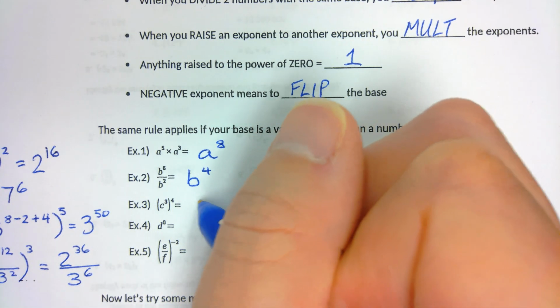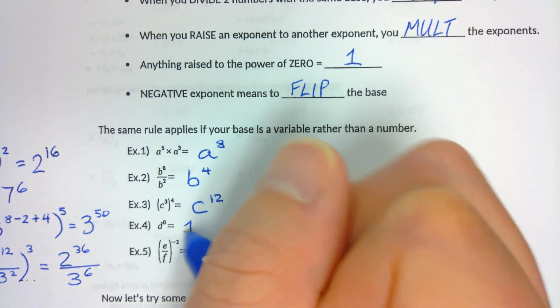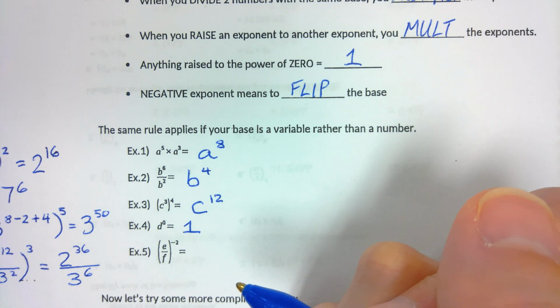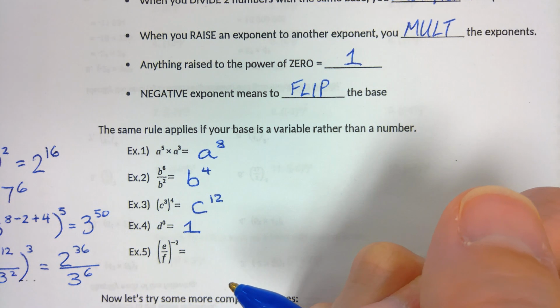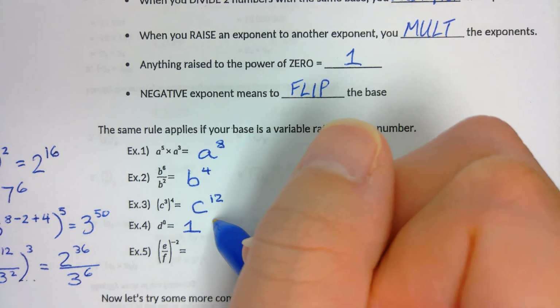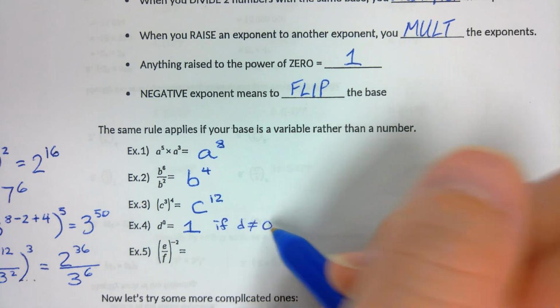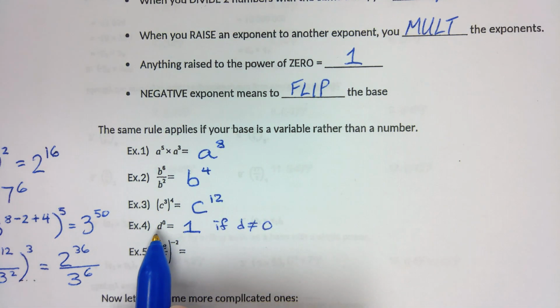Example 3, c to the d. And restriction d not equal to 0. Oh, good. I like that. If d does not equal 0. What if d equals 0?